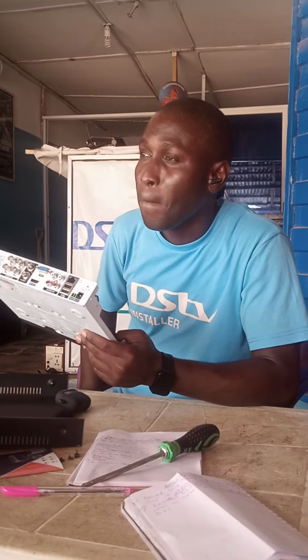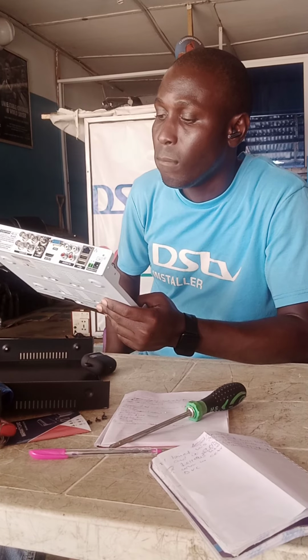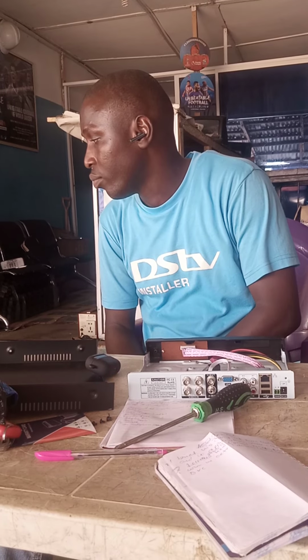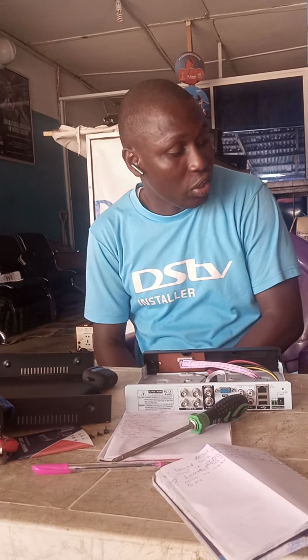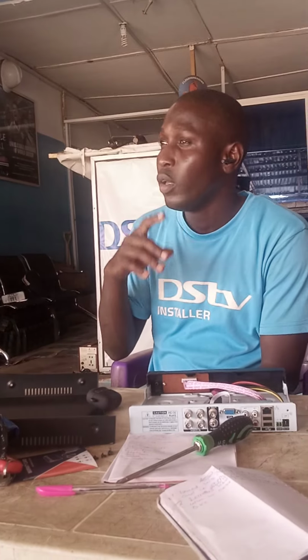Can I move to number 4? So when we talk about event storage, we talk about, have this at the back of the mind. We have what we call primary storage and secondary storage. Primary storage means the storage that is inside the DVR. And that primary storage is also sometimes called local storage. Hope you guys get what I'm saying.